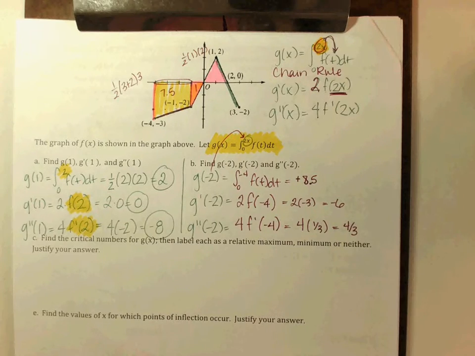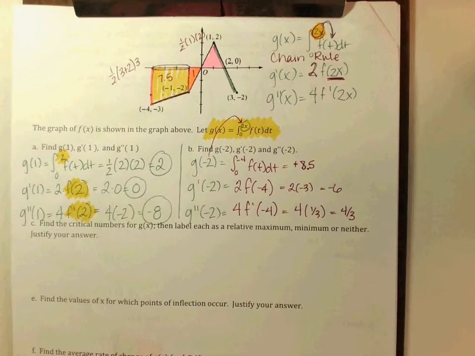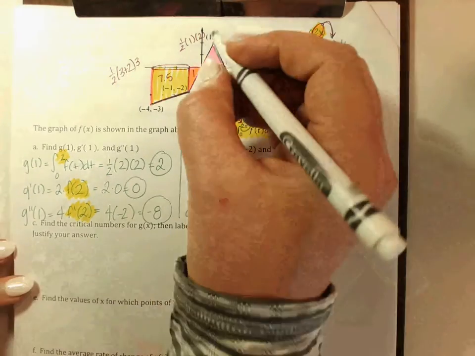Okay, this is where it gets a little tricky. I need you to all the way pay attention or it's going to get really confusing. So the critical numbers are when g prime is equal to 0, right? And g prime is really what? F, which is the y value, right? Okay, so we put our marks on the x-axis just like always. It's not weird yet. Okay, what happens at 0?